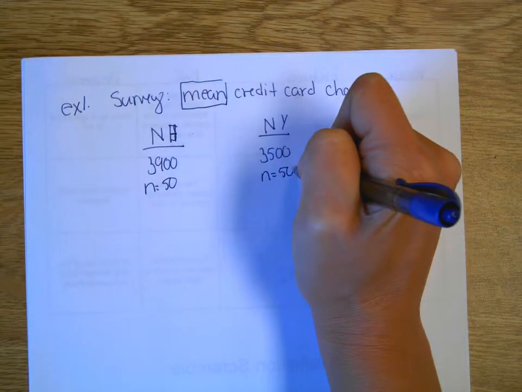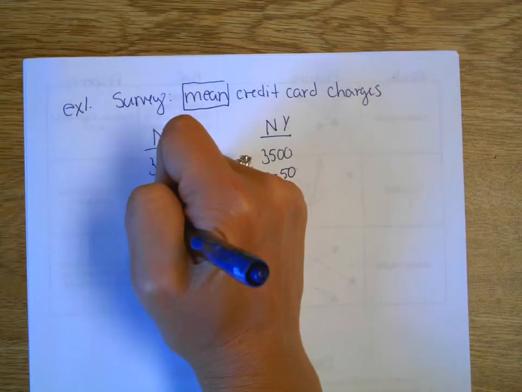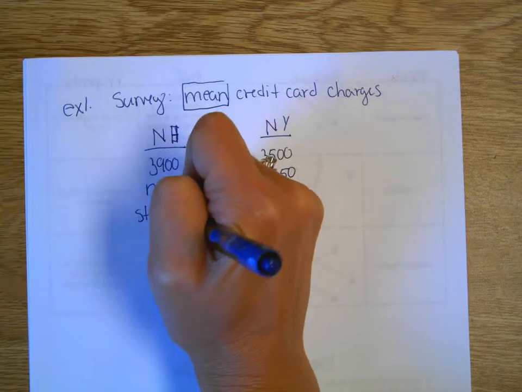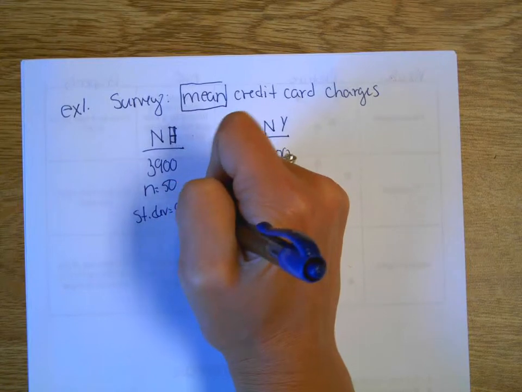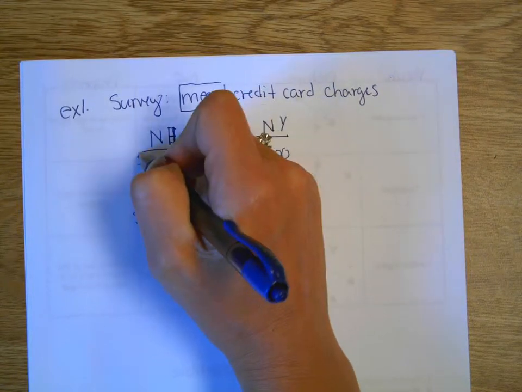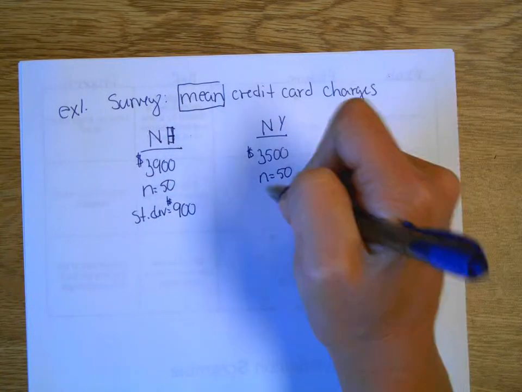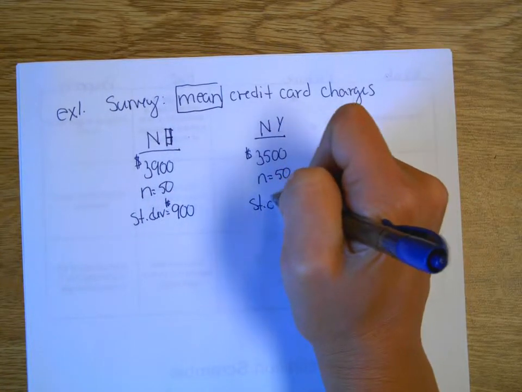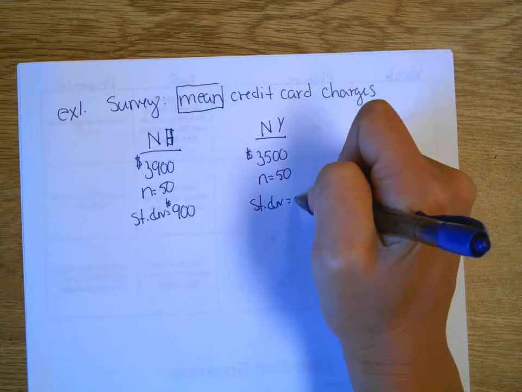These sample sizes do not have to be the same. They could have taken 30 from one, 50 from another. As long as they're both over 30, we're good to go. And the standard deviation in New Hampshire for that data set was $900, and the standard deviation in New York was $500.